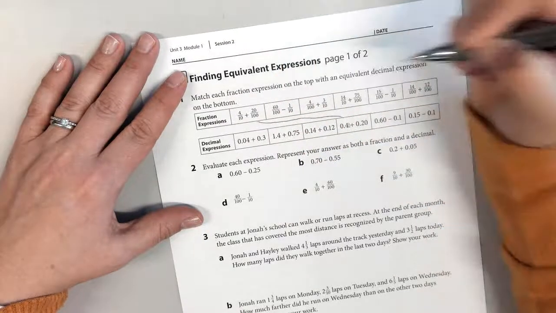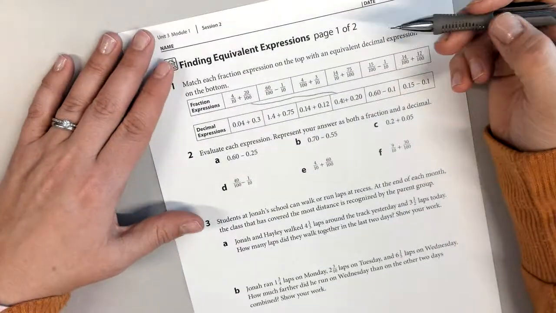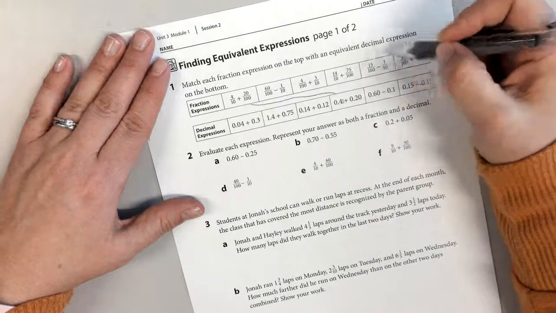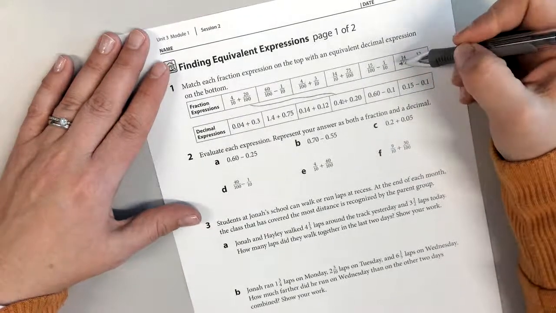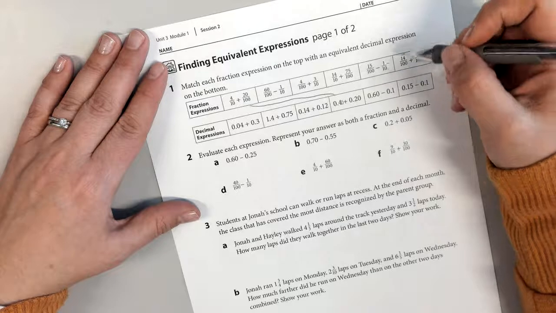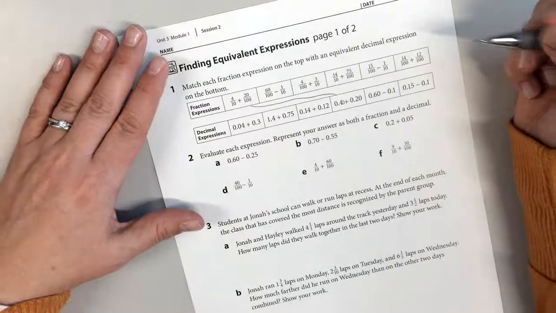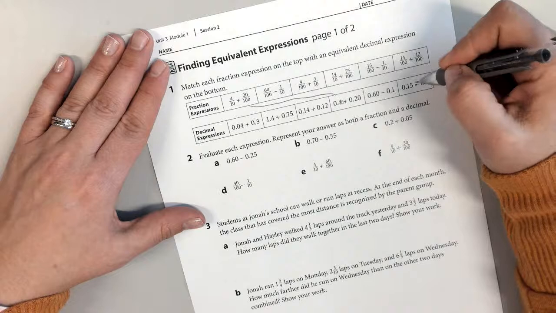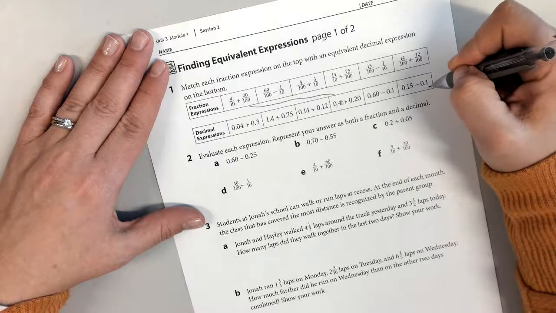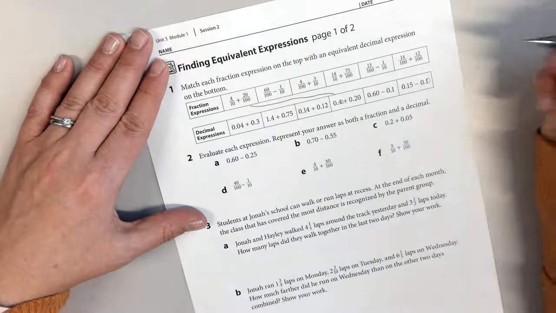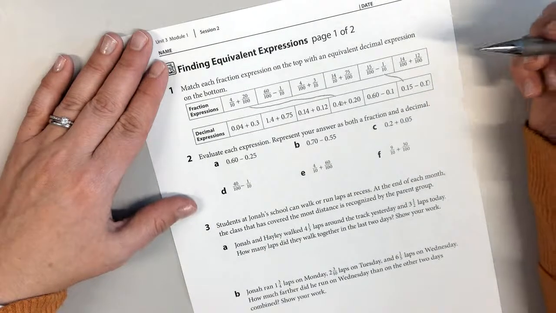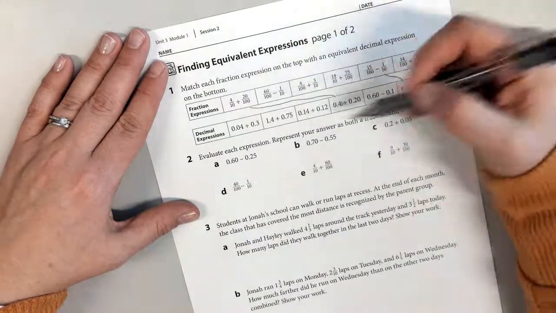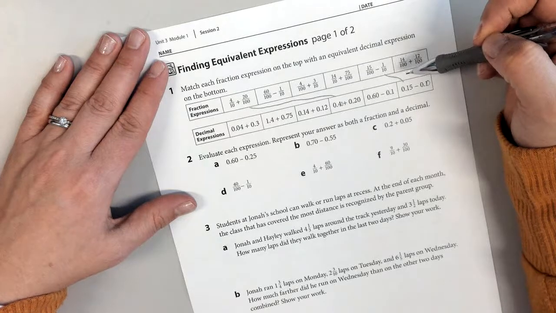Okay, then let's skip over to this one here where it says 15 hundredths minus 1/10. Well, 15 hundredths is the same as 15 cents. 1/10 is the same as 10 cents. So I see 15 cents minus, again, that would be 10 cents. Those go together. Okay, so you are going to go ahead and finish those on your own.